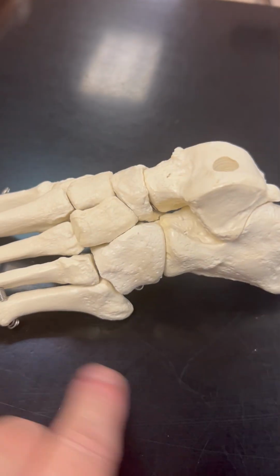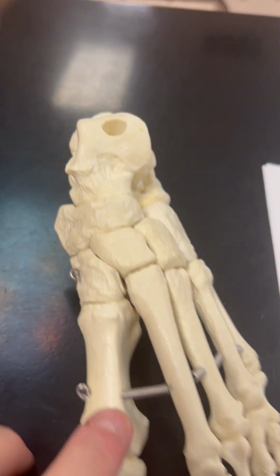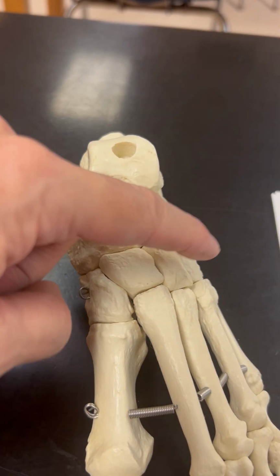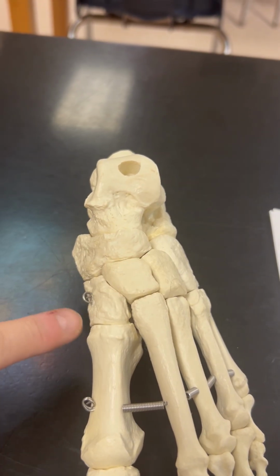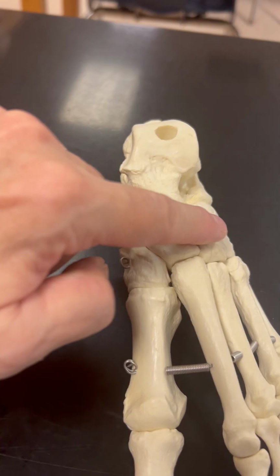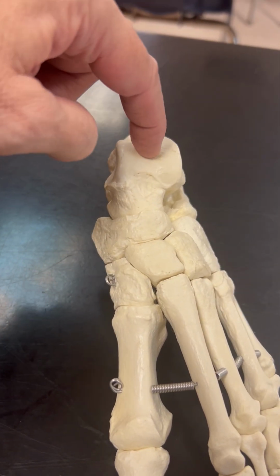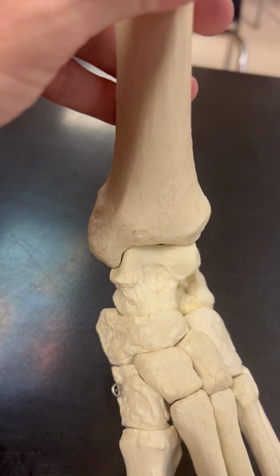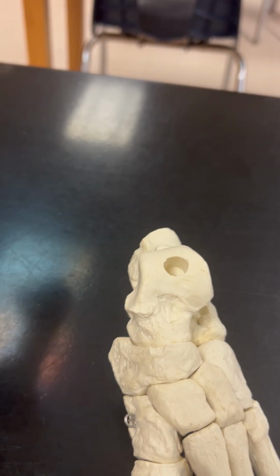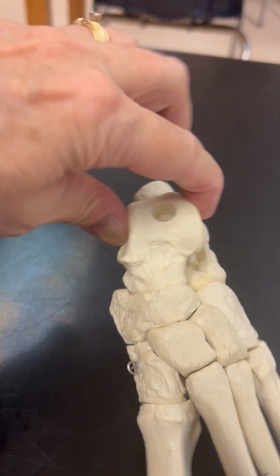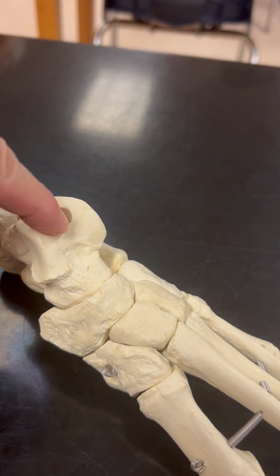So let's go through these. The cuneiforms, there's a middle, a lateral, and a medial. Just go like this, 1, 2, 3. Okay, these three are cuneiforms. That's how you say that, cuneiforms. Talus bone, this is what our tibia sits on, articulates with. Okay, that's why the hole is there. It's for the model. So this bone is the talus bone.